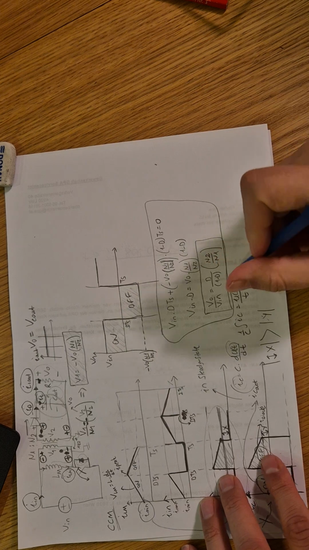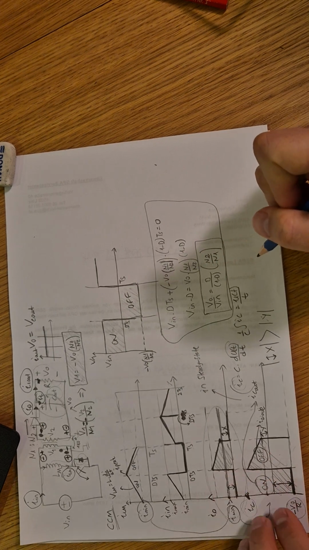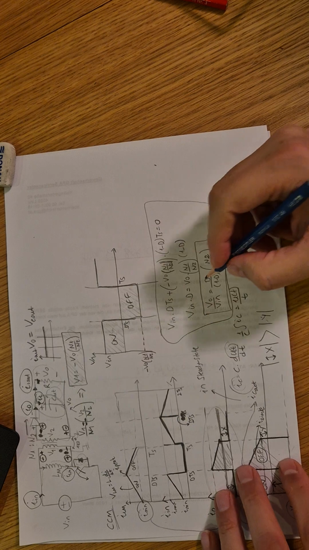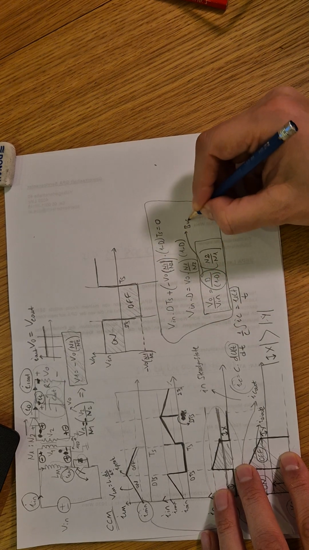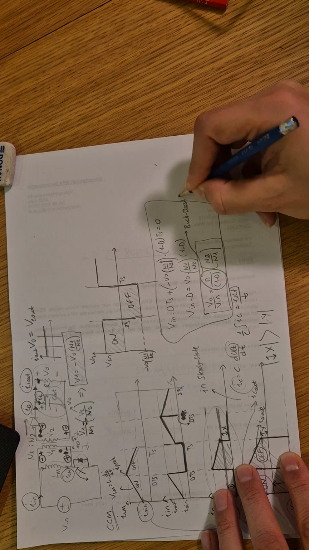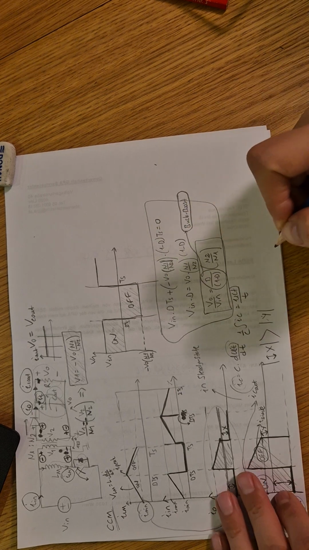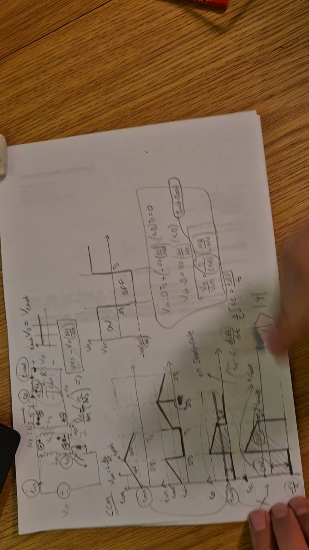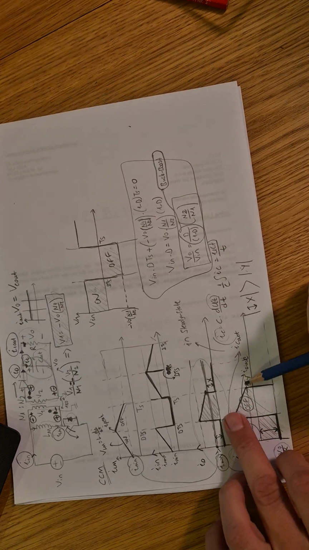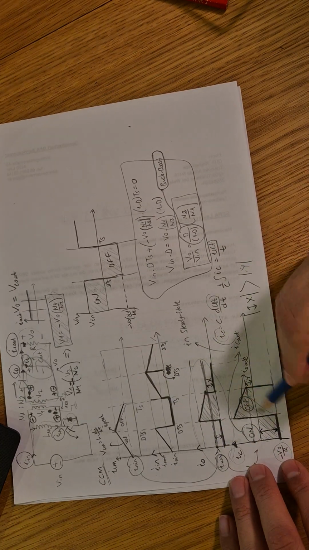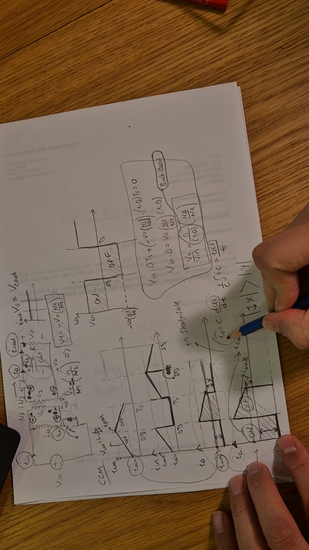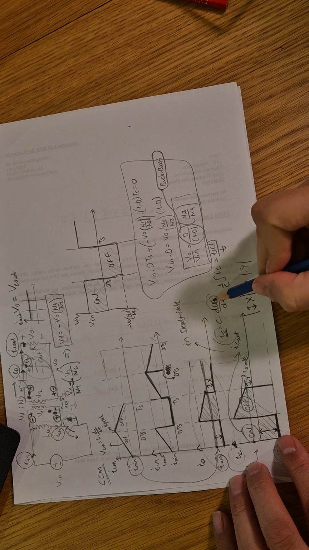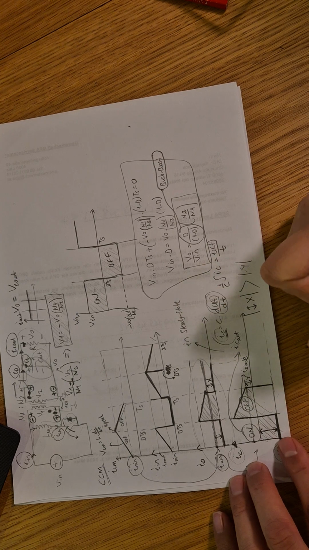That's the formula for how we calculate the duty cycle. Flyback converter is derived from the buck boost converter, and you can also put these current waveforms here instead of IC, and you can find out the output voltage.